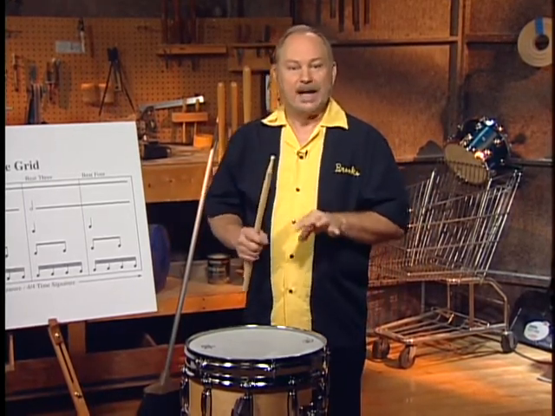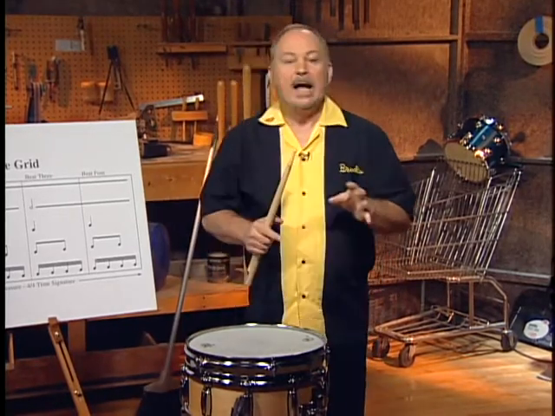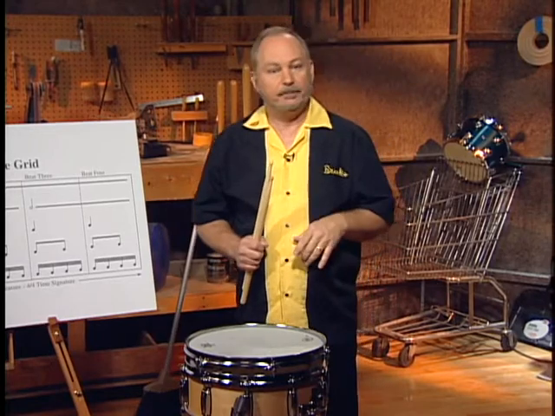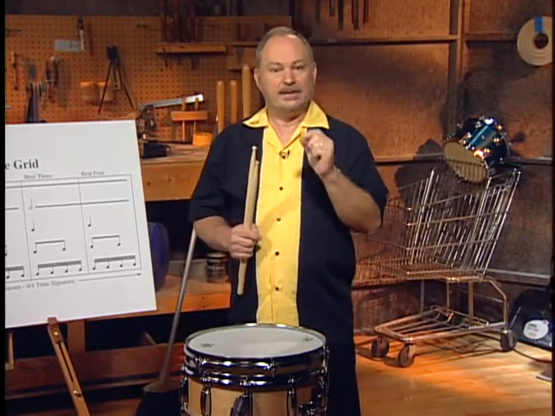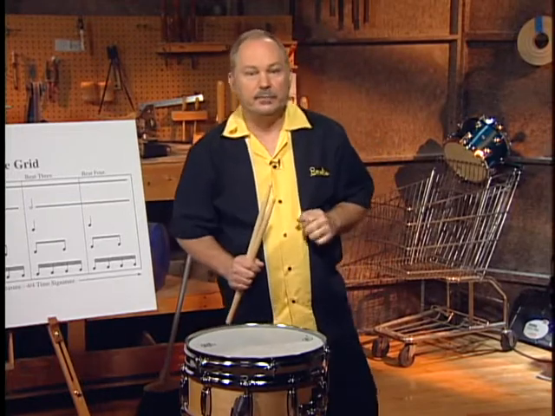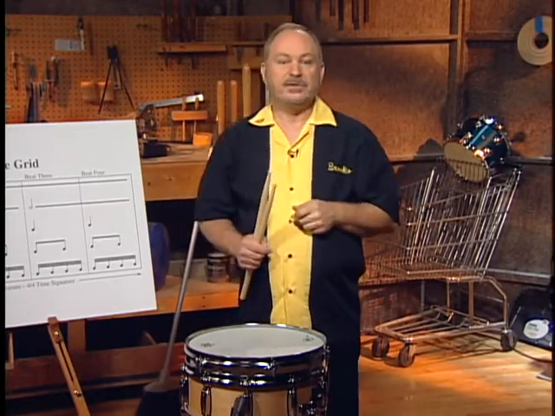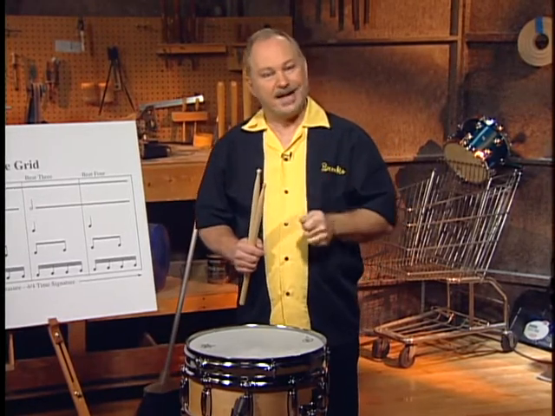Now we're going to learn a dotted eighth note. And the rule is the same. You put a dot after a note, and that increases its value by half. So basically, a dotted eighth note is equal in duration to 3 16th notes. And if you look at the news flash at the top of page 34, you're going to see 3 ways of writing the same rhythm.